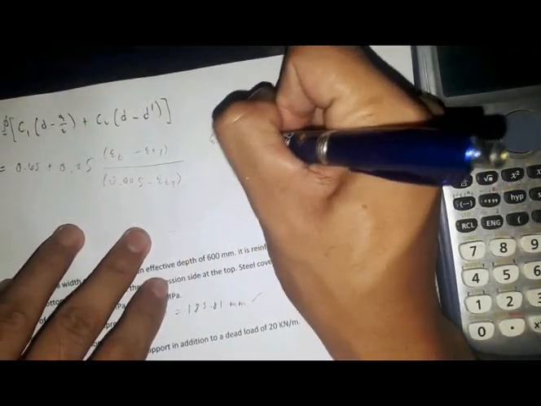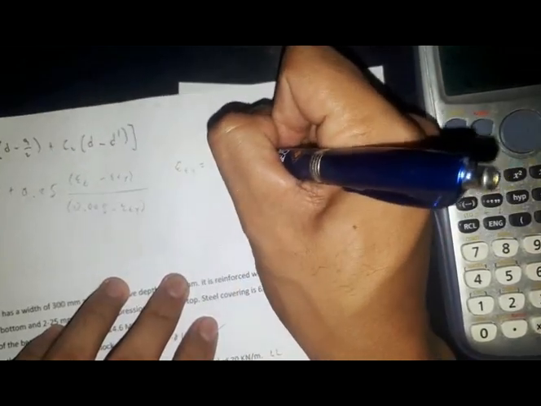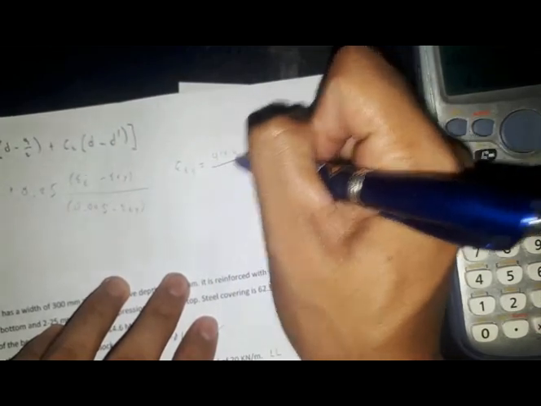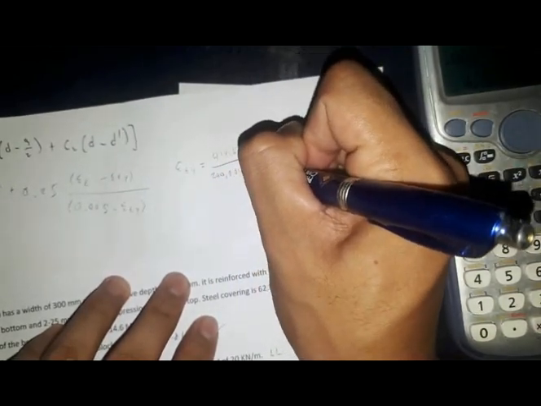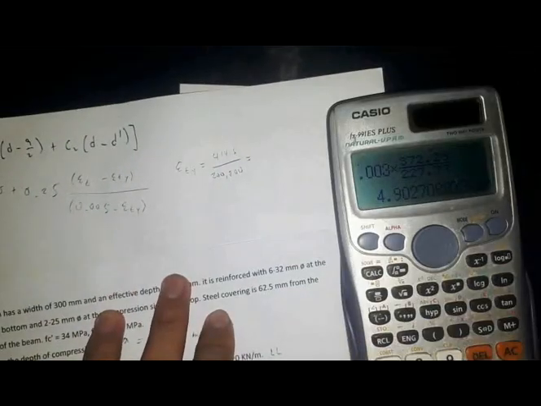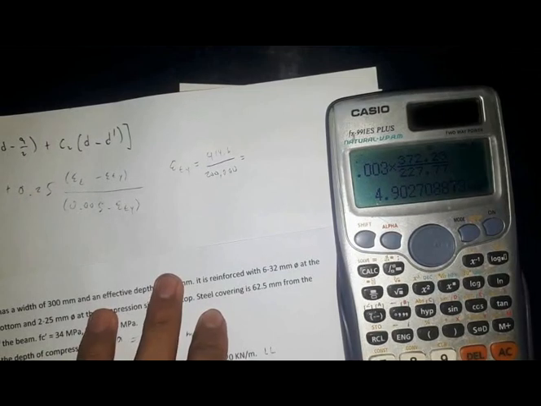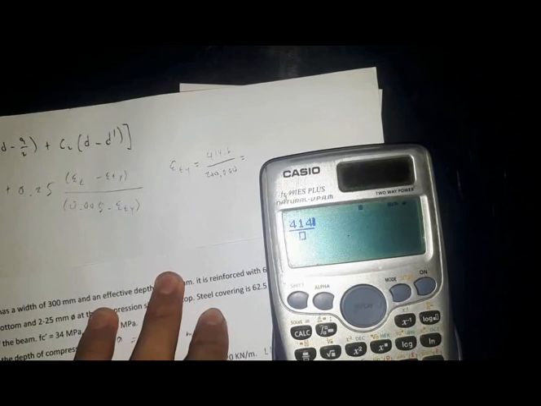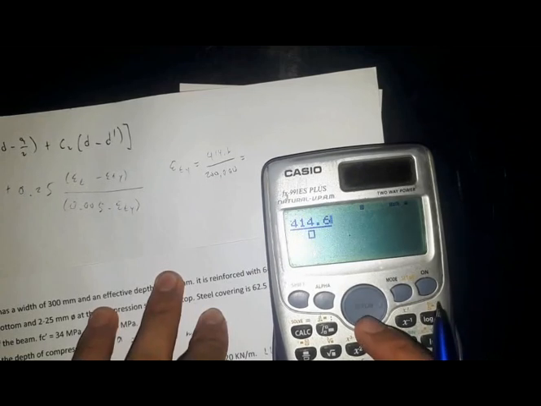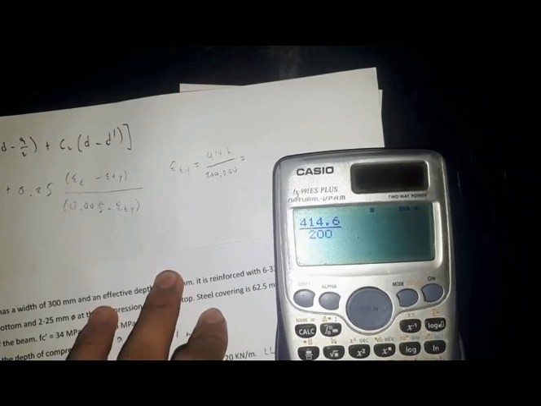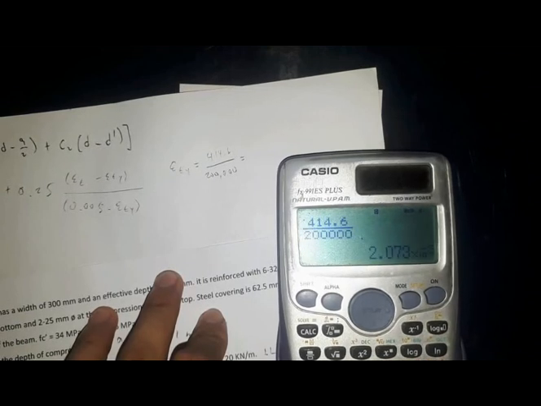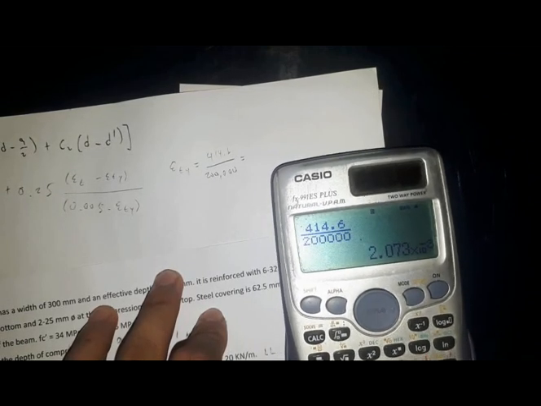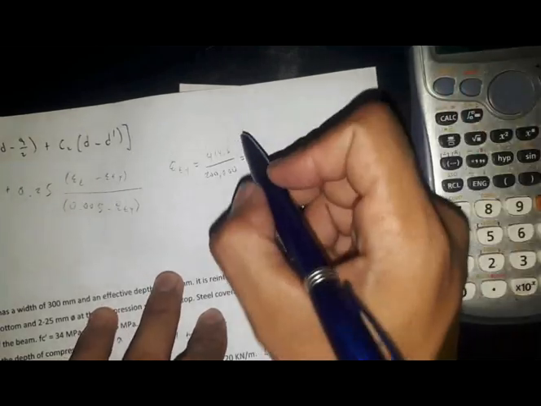The strain for compression controlled is Fy over the modulus of elasticity of 200,000, which is 414.6 over 200,000. That is 0.002.